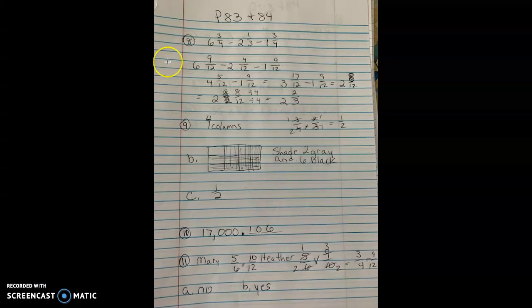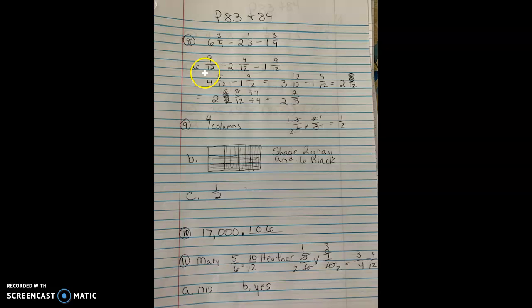On question number 8, when you make common denominators of twelfths, I took 6 minus 2 is 4, 9 minus 4 is 5, so I had 4 and 5 twelfths, minus 1 and 9 twelfths, but I don't have enough twelfths here, so I have to regroup. So cross out the 4, make it a 3, add these two together, and you get 3 and 17 twelfths, minus 1 and 9 twelfths. So 3 minus 1 is 2, 17 minus 9 is 8.